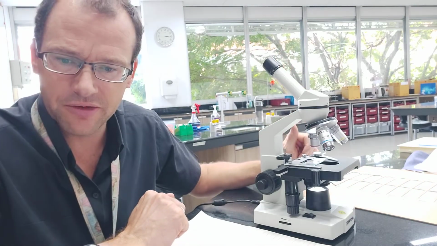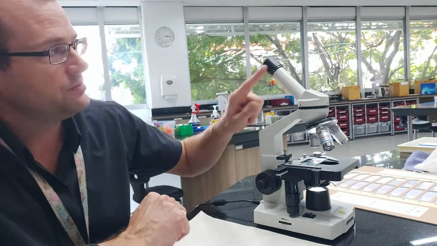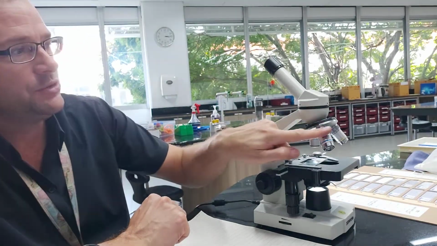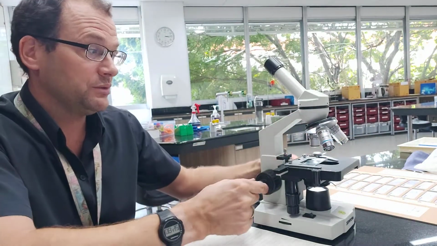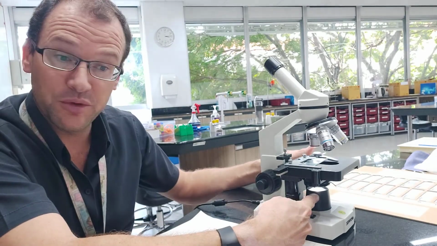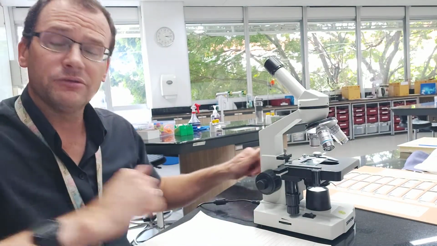All right, so I think we've covered all the parts there. Go through again. Eyepiece lens, tube, handle, objective lenses, stage, large focusing wheel, small focusing wheel, light, well that's where your mirror would be on the diagram, power source, and that's kind of all we need to know for this video.